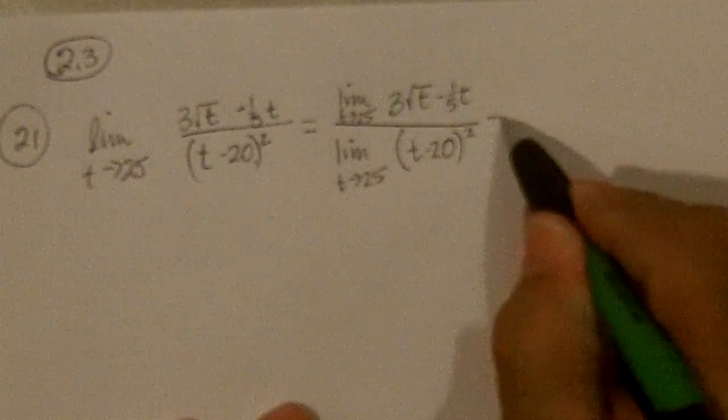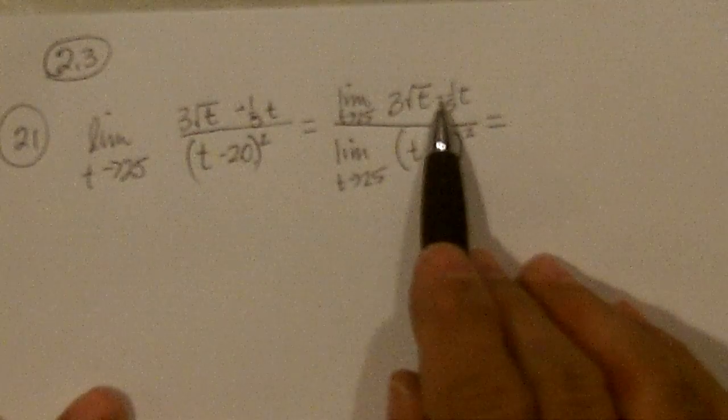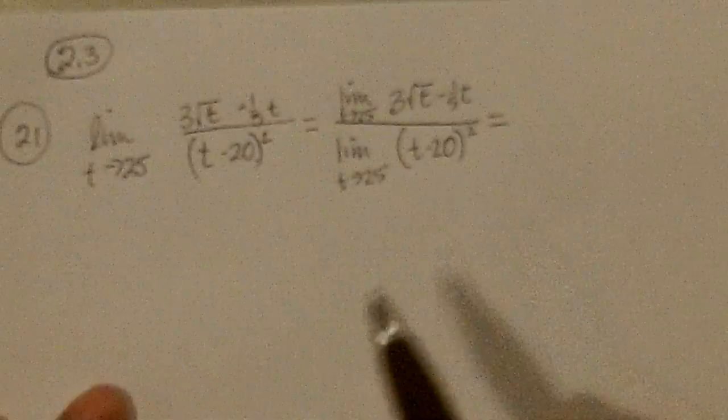If we continue using our limit rules, we can take the difference and split that up into the difference of limits.